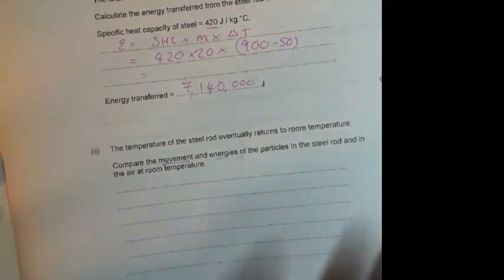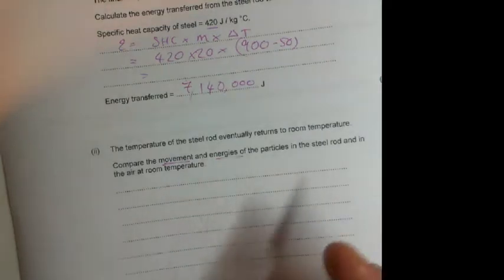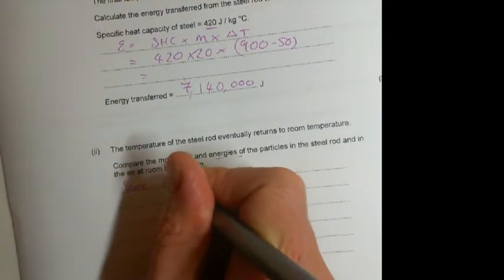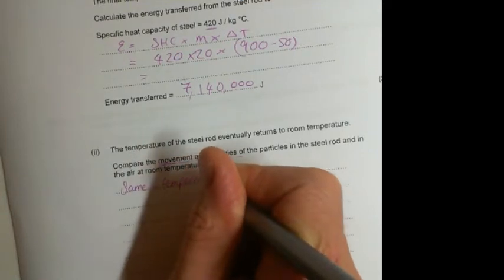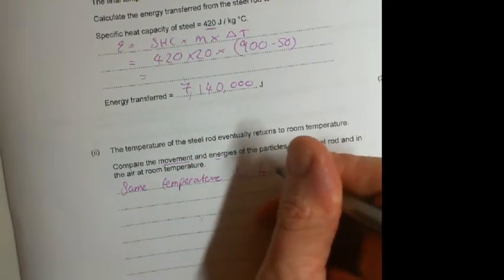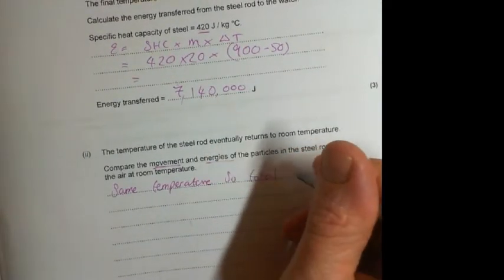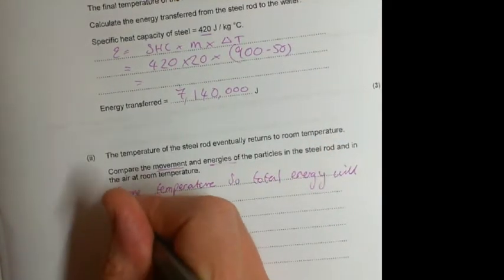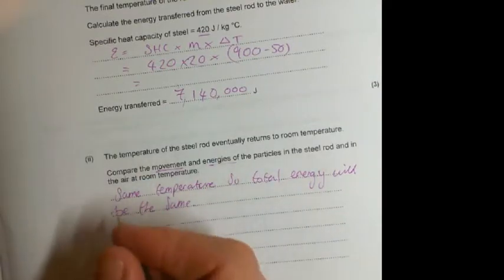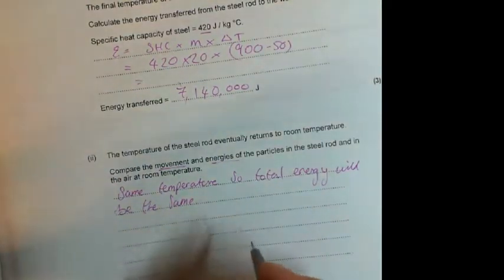So they're at the same temperature, total energy will be the same. And the total energy is made up of two different things.